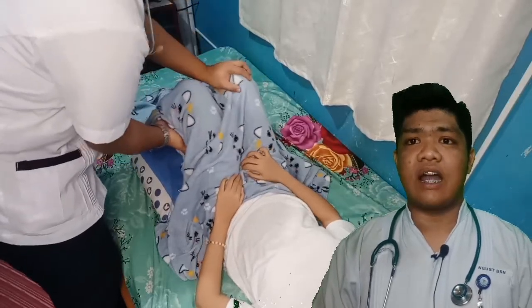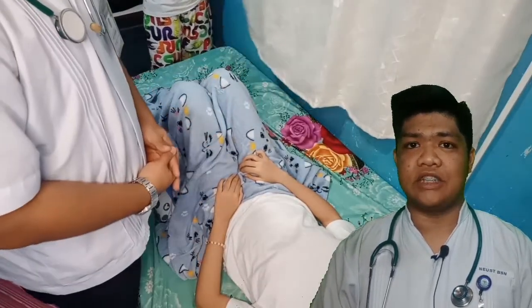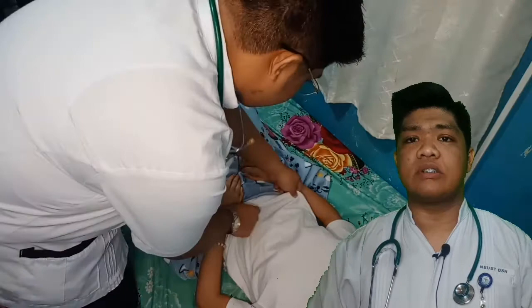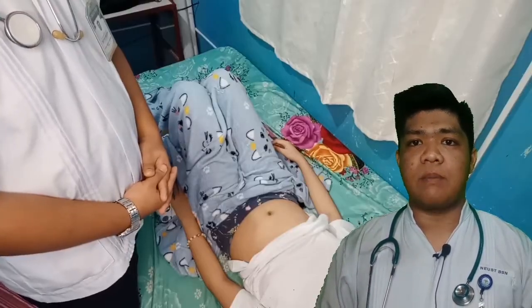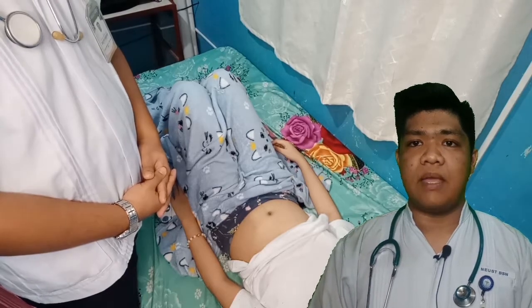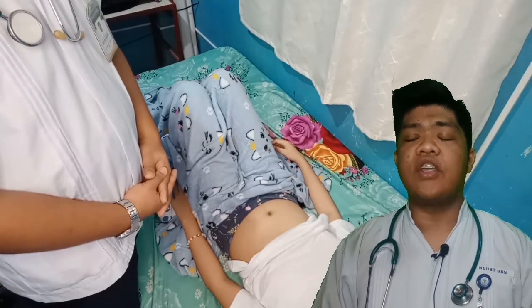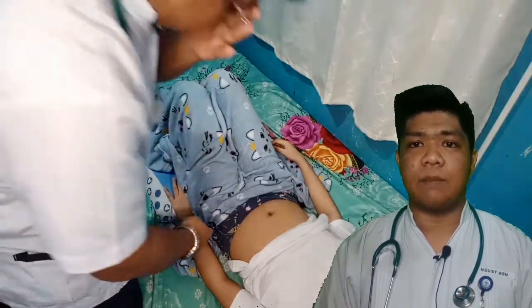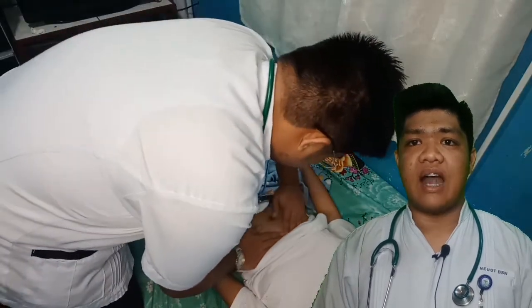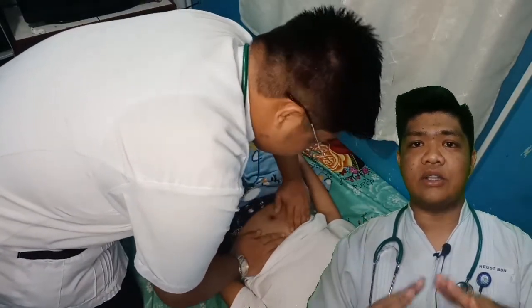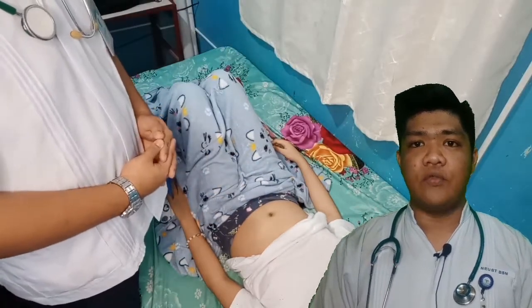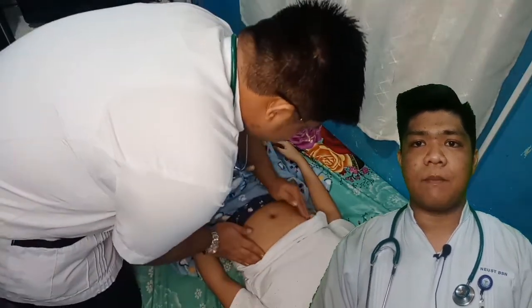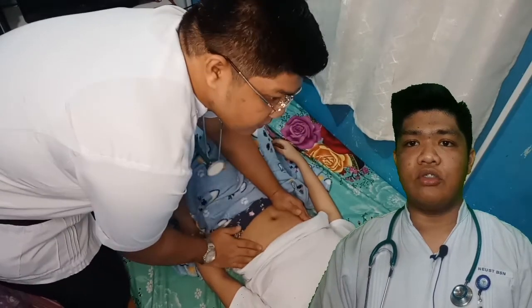First, we position our client in the recumbent position. Next, expose the womb. For the Leopold's maneuver, we check where the baby's head or back is. For the first maneuver or the fundal grip, we need to position our hands in a triangle position and place it on the top of the womb. For the second maneuver or the umbilical grip, palpate the sides of the uterus.